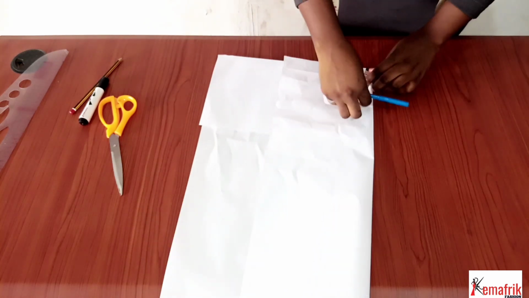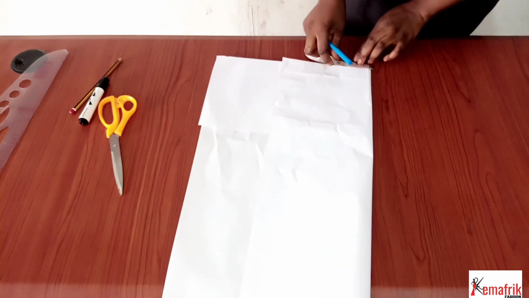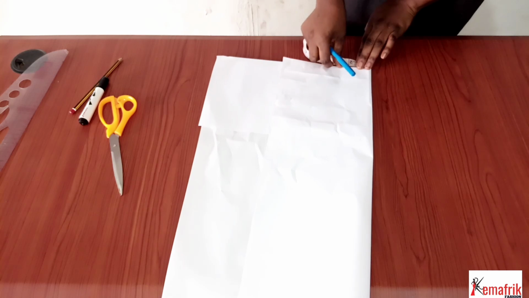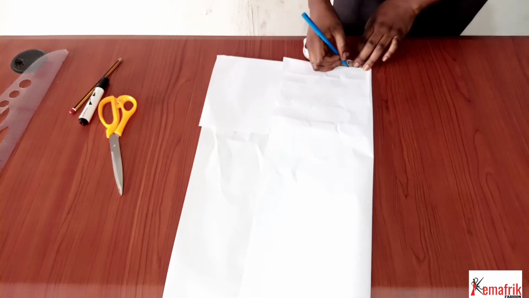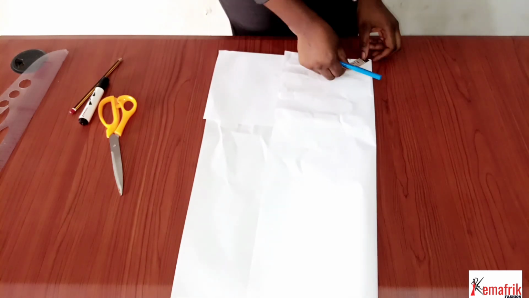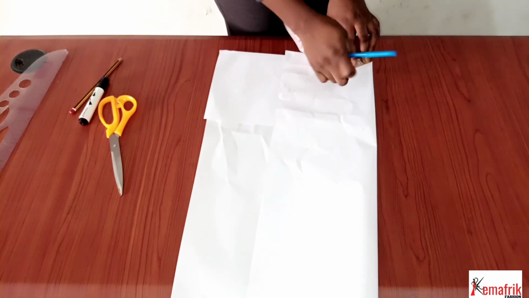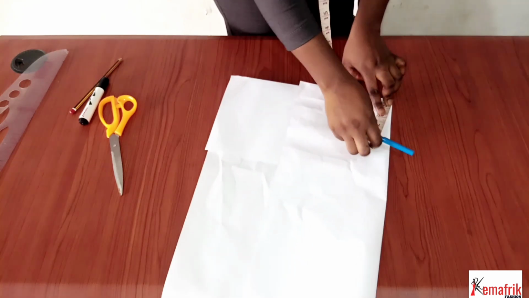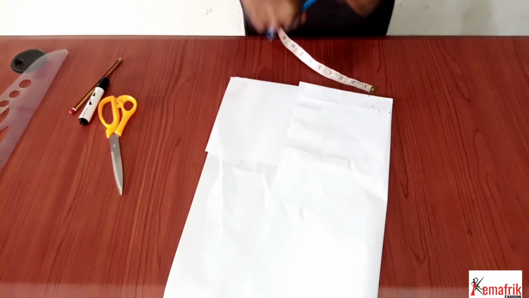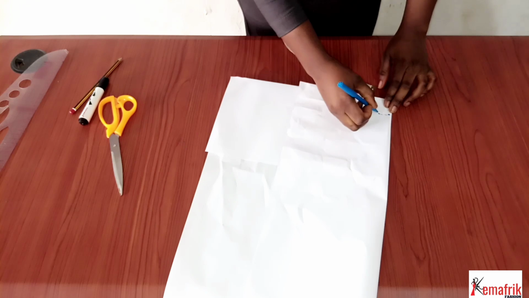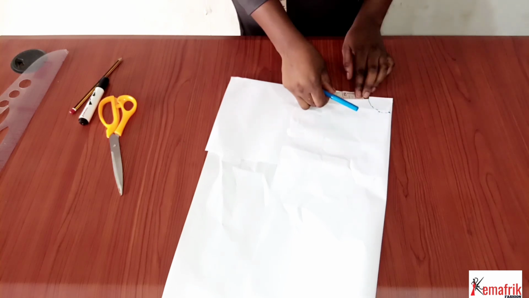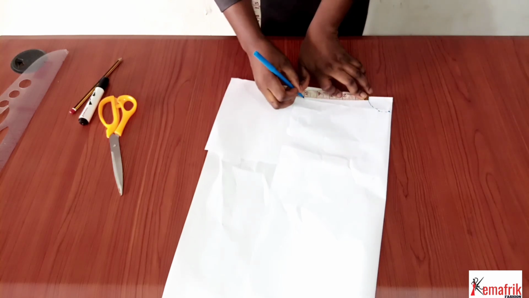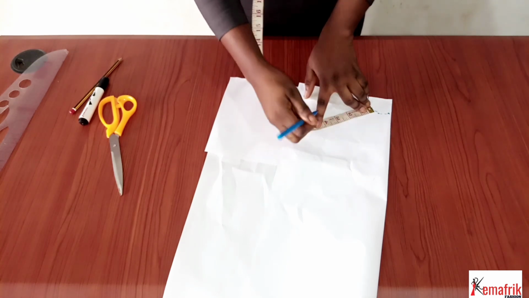So now I'll mark out the 1.75 all around. Okay, so I can connect this dot, and from here I'll mark out the length of the skirt, 5 inches.